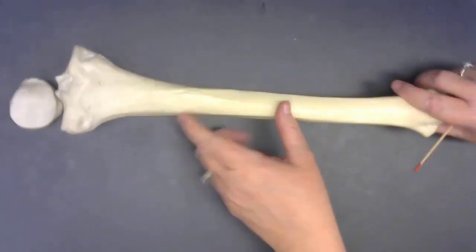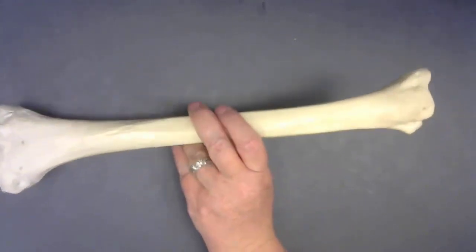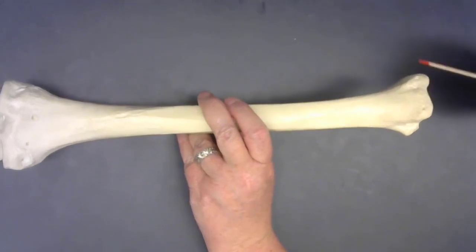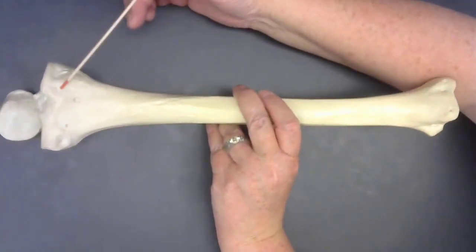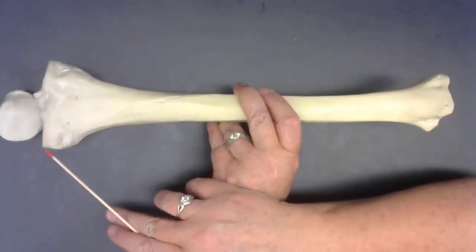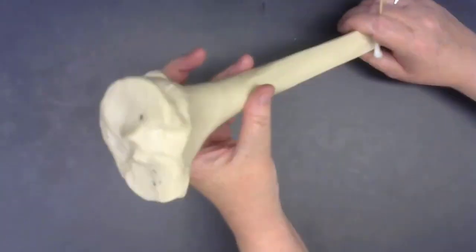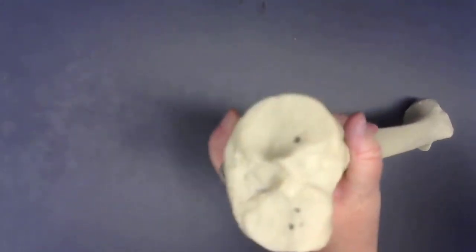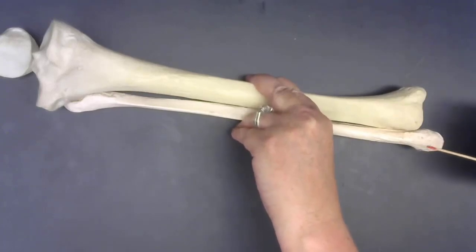Now this could also be flipped over, doesn't matter. As long as you can identify where this medial malleolus is, which is right here, then you can say, well, this has got to be the medial condyle and the lateral condyle of the tibia. And just so you know, this is kind of how it looks from this view. That's the fibula. When you're feeling the outside bone on the outer ankle, you're feeling your fibula right here.